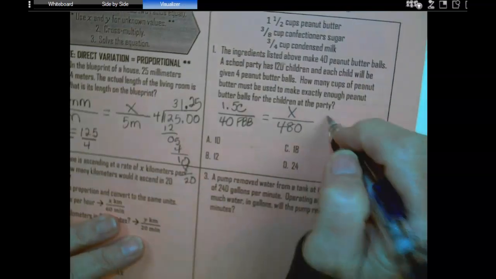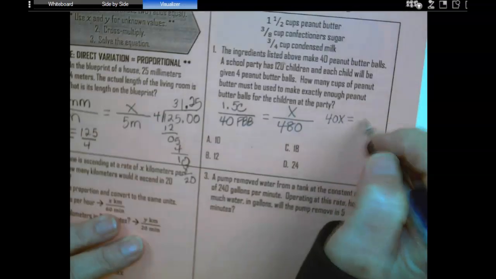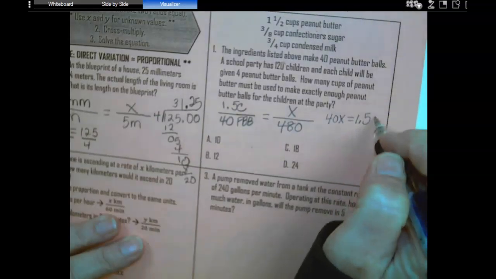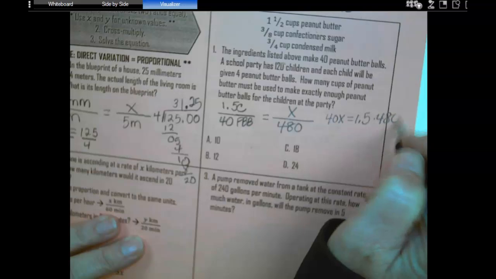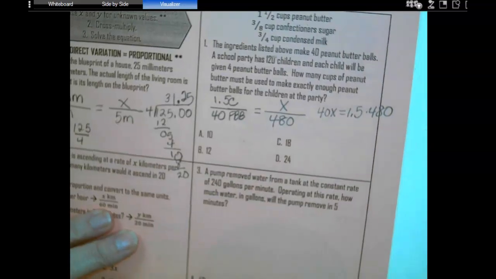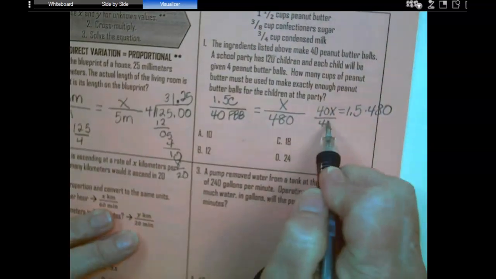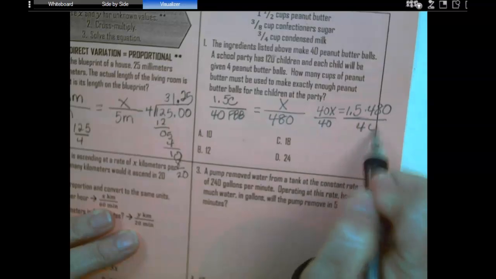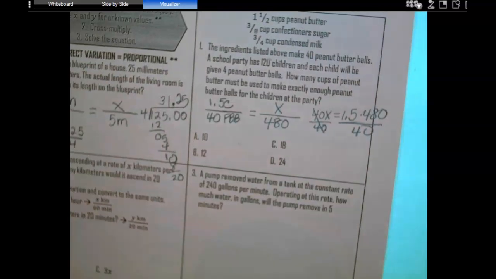If I cross multiply, I get 40x equals 1.5 times 480. And then I'm going to divide by 40. So what's 480 divided by 40?